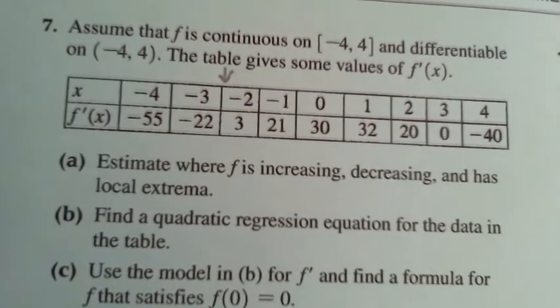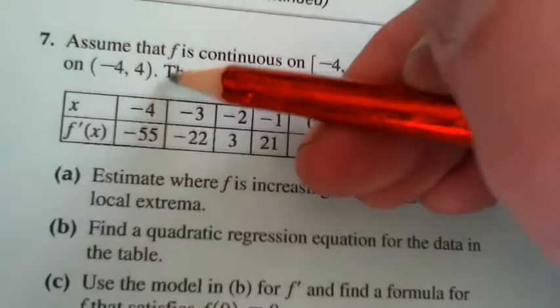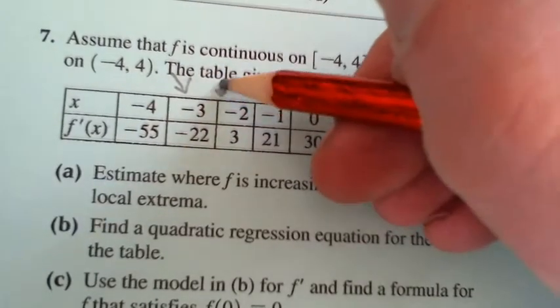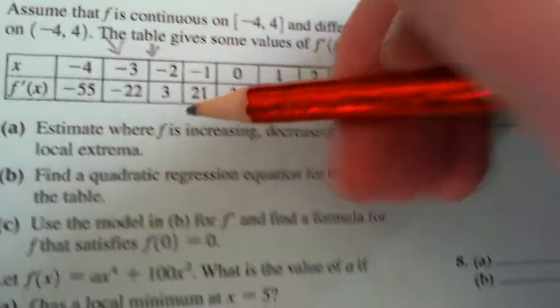So we're going down, down, down, down, down. And we switch over, have a flat spot.